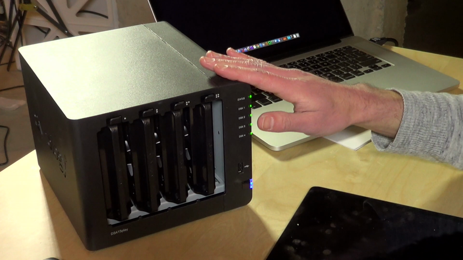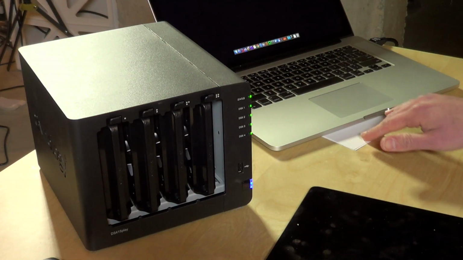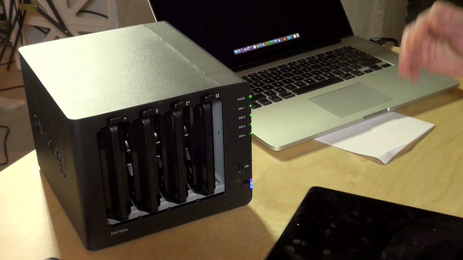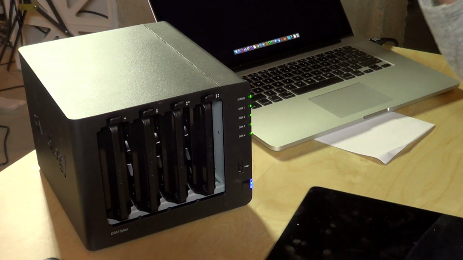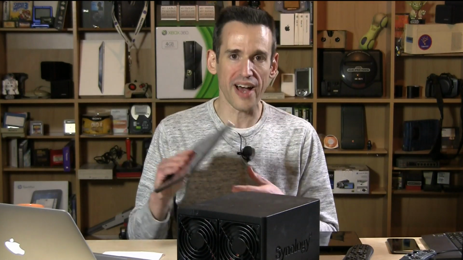So this is about half the RAM that the 415 Plus has. The Play has 1 gig of RAM, the Plus has 2 gigs. This has a slower dual-core Atom processor compared to the much faster quad-core Atom processor in the Plus. Yet, the Play can do 1080p real-time video encoding to a mobile device or to an Apple TV or to a Chromecast, where the Plus can only do that at 720p.